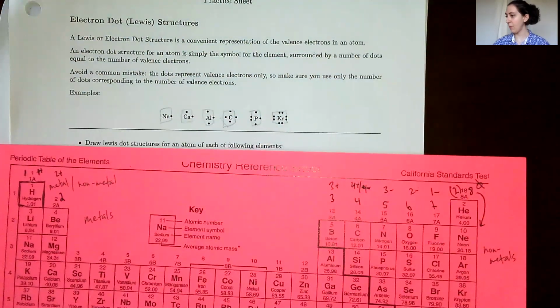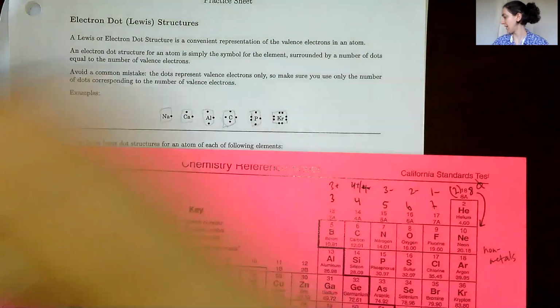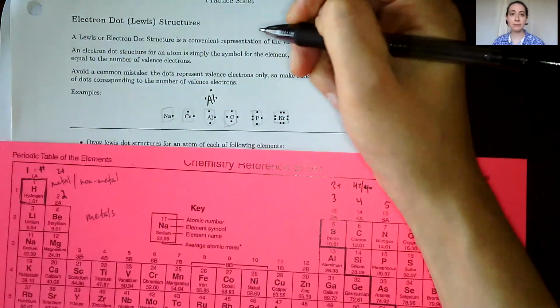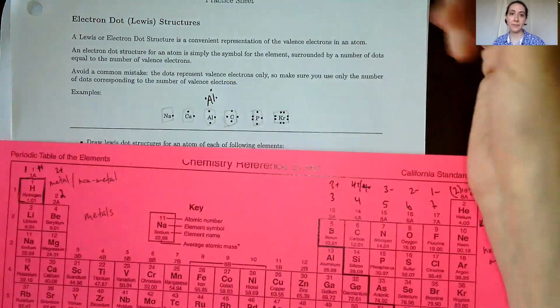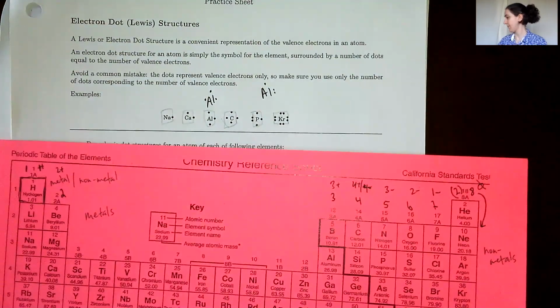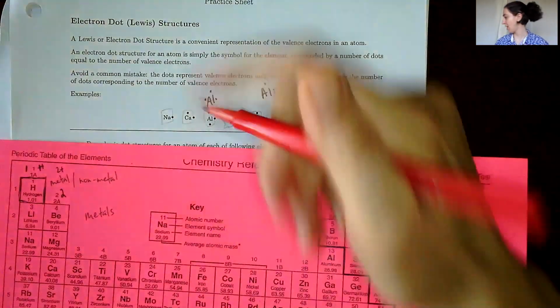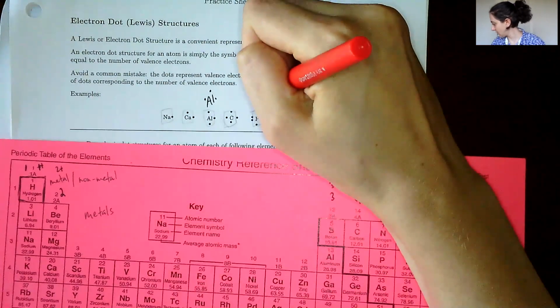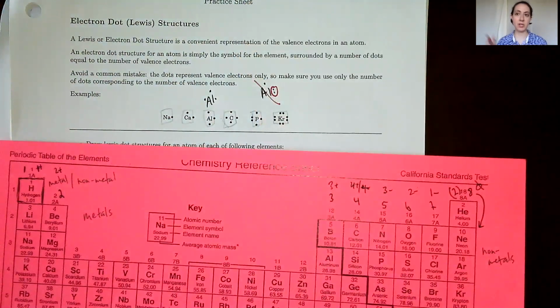You can write this other ways. If you wanted to write aluminum like this, that's fine, no problem. There's just 1 on each side. This is a big fat no, because it has 2 paired off before there's been 1 on each side. So that's the only thing you really have to remember.